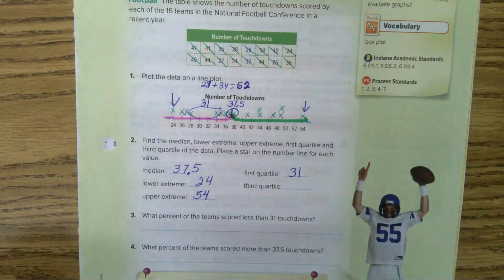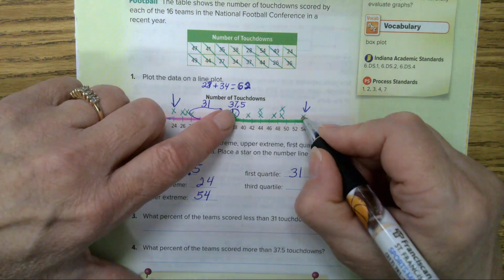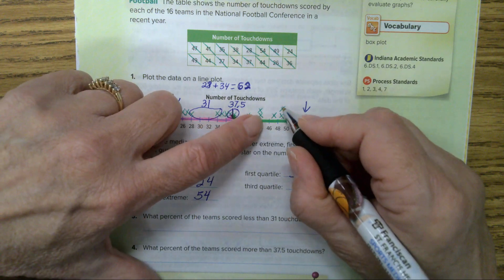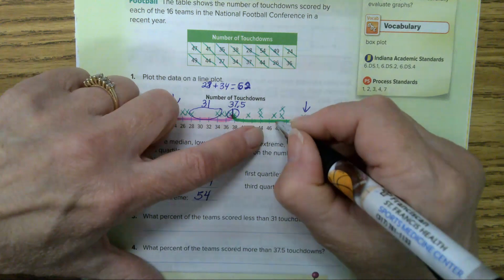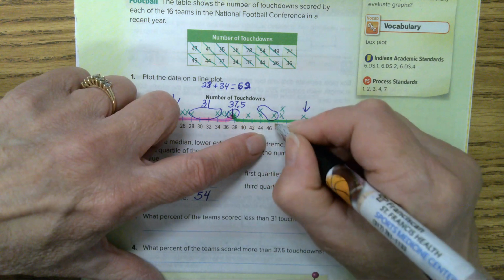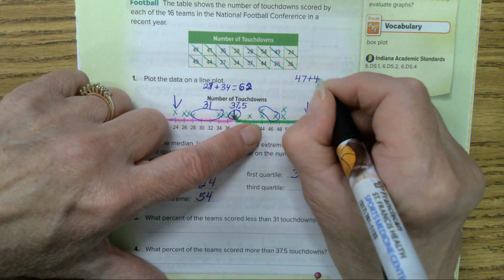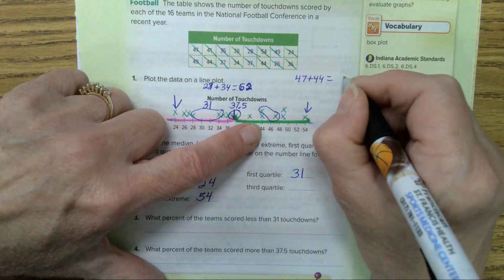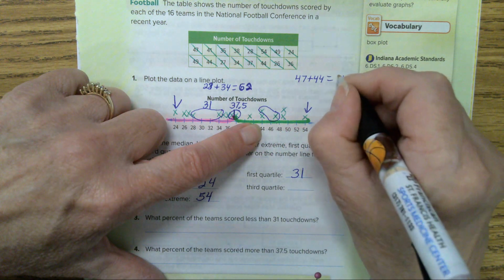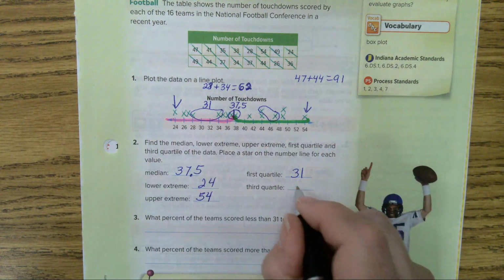Now we have to do the same thing to our third quartile. What's our middle number? 1, 2, 3, 4. It's going to be in between 47 and 44. So I add 47 plus 44, 91 divided by 2 gives you 45.5.